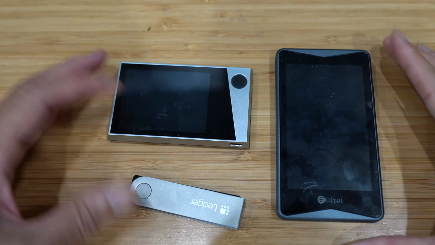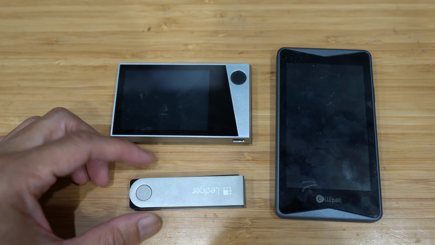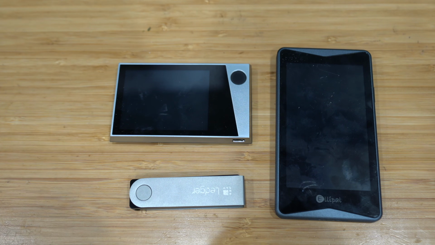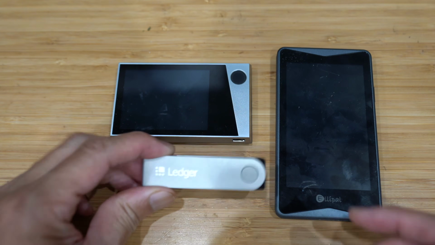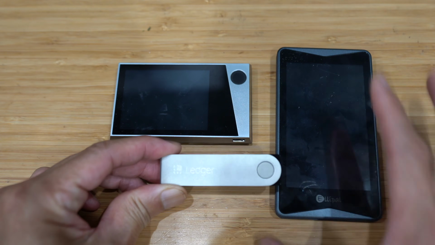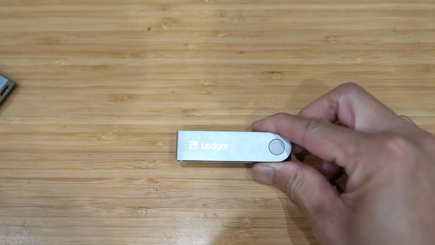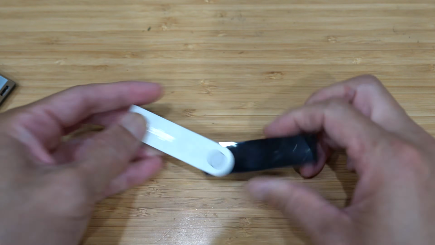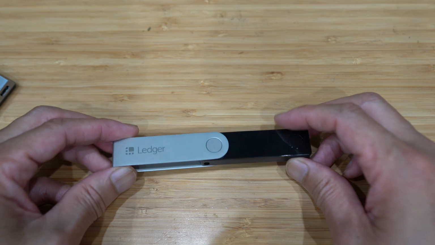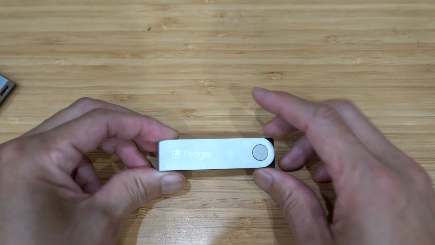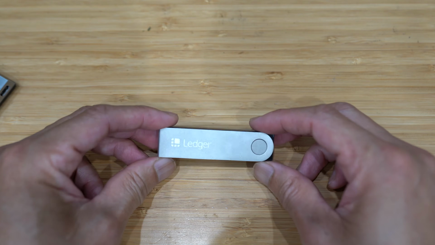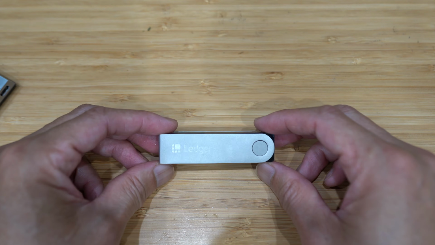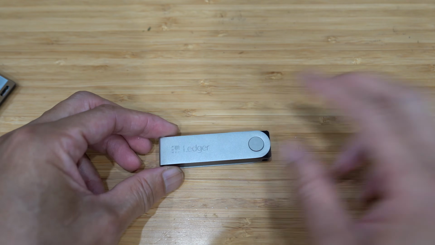Let's do it. Okay, so we have here 3 very popular hardware wallets, starting with the most popular of them all. This is the Ledger Nano X, bestseller, one of the original creators of the hardware wallet along with Trezor. So this is a very popular device, and odds are if you've read any discussion of hardware wallets, you've probably heard of this device right here.